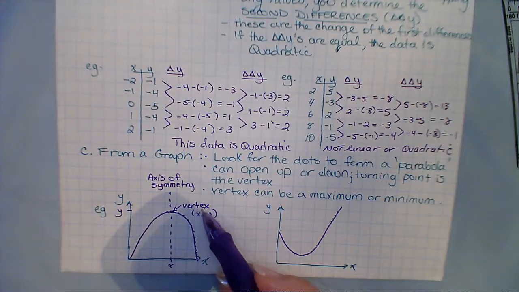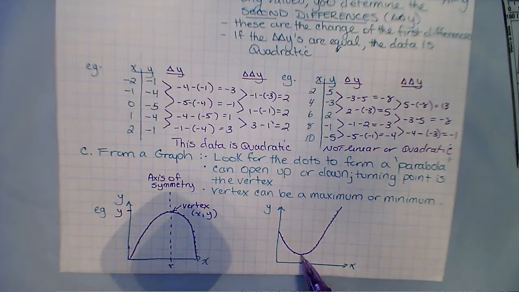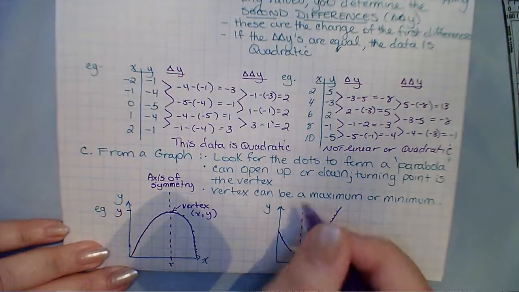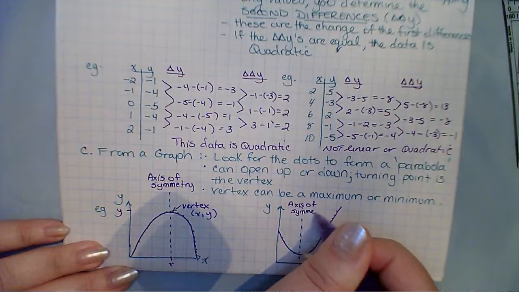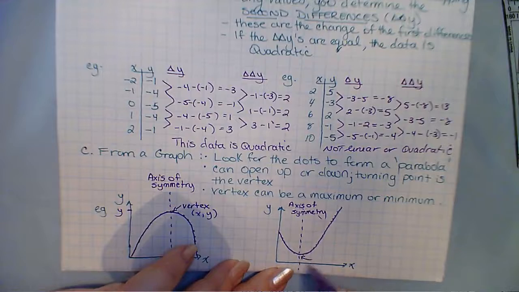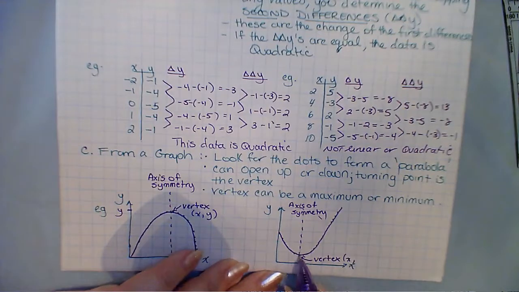This gives us a lot of answers. The y value of the vertex could be the maximum that the graph reaches, or it could be the lowest point, the minimum that the graph reaches. That means the axis of symmetry passes through the vertex, which would be right there. Whatever that x value is, that's the x value of the vertex, and whatever the height is, that's the y value of the vertex.